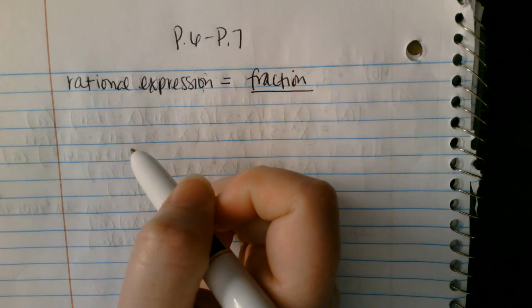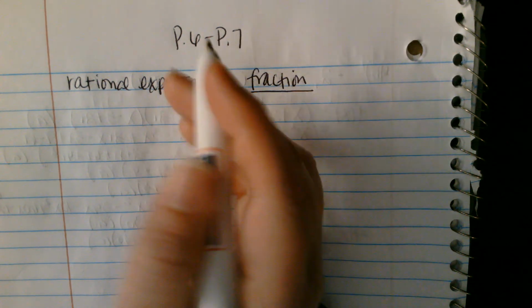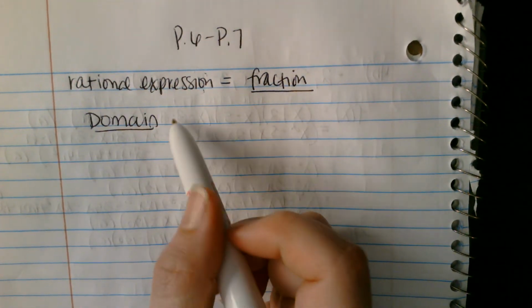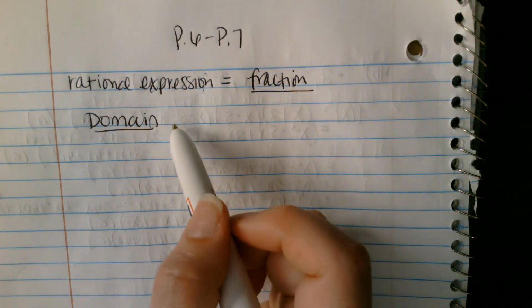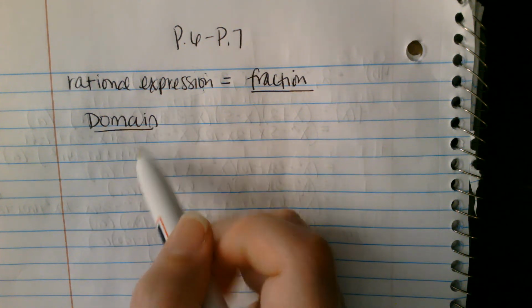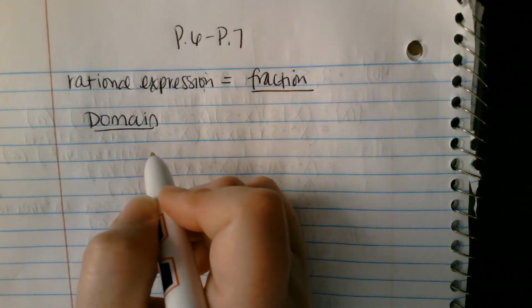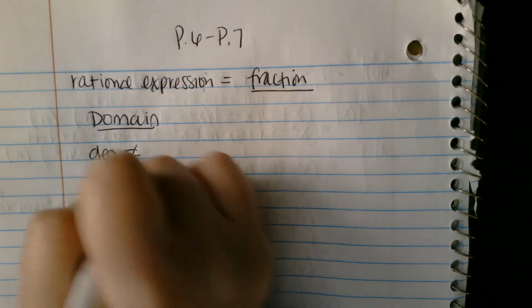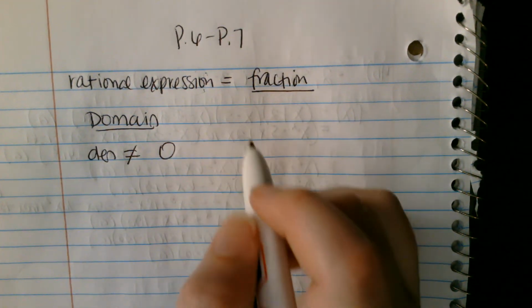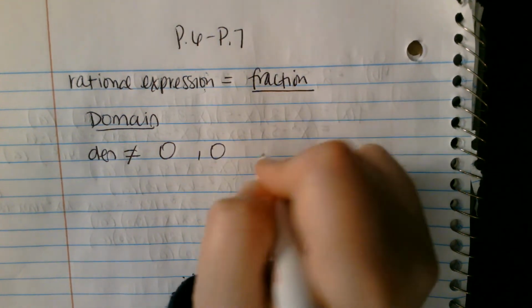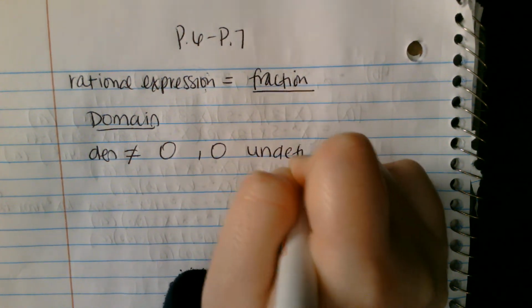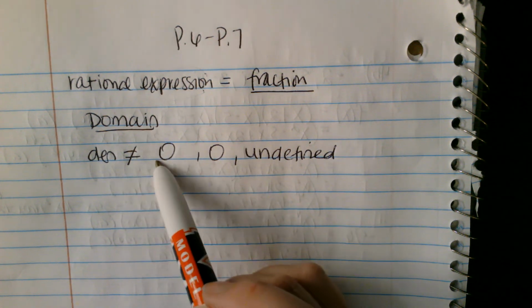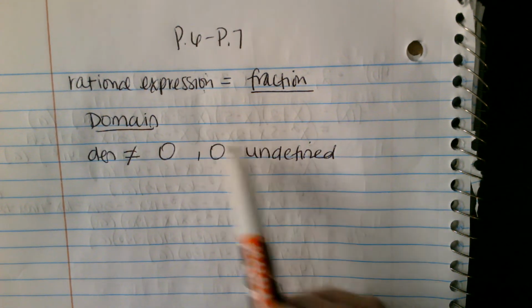So that next part in your notes, the first step in simplifying a rational expression is to determine the domain of the function, which is the set of all possible values of variables. Now we've talked about finding domain before, and one of the things we looked at is if there were fractions, right? Because we know that the denominator cannot be equal to 0 because division by 0 is undefined.